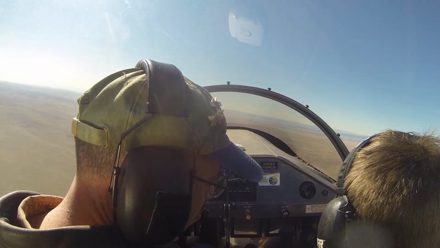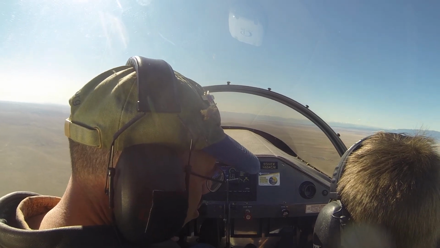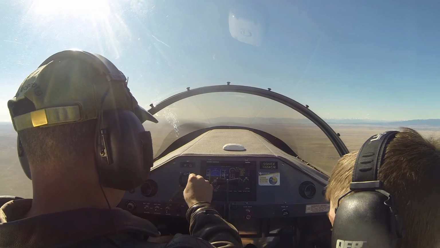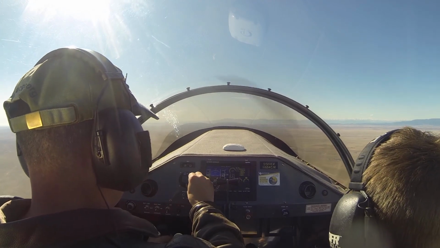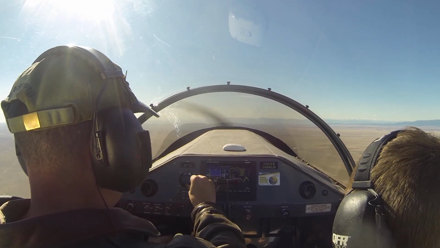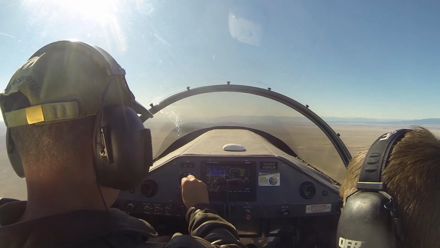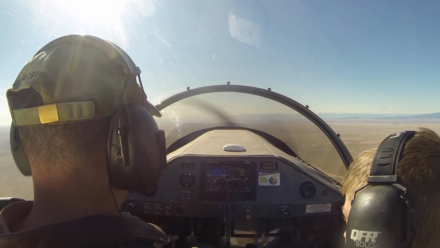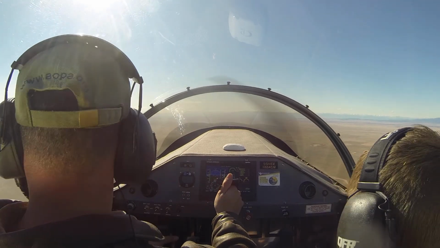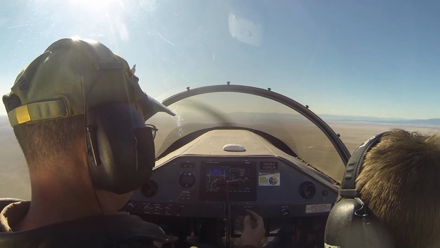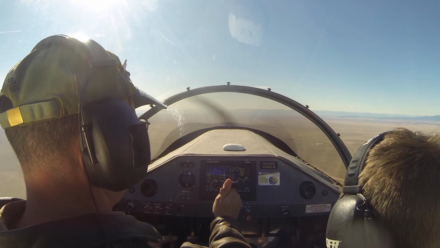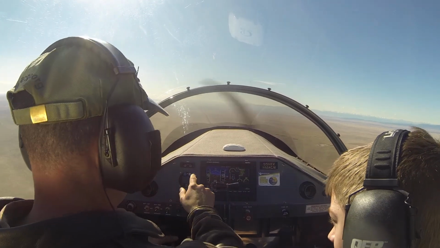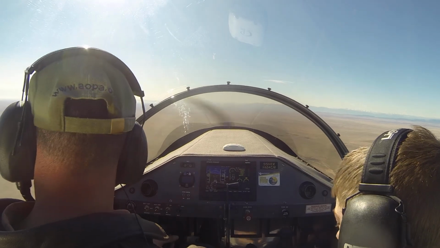West. 119.325. Bullseye Auxiliary Airfield. Automated weather observation 1847 Zulu. Wind 050 at 07. Visibility 10. Sky condition clear. Temperature 050 at 7.